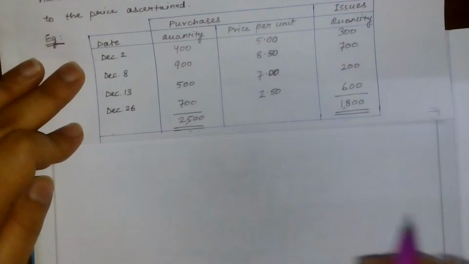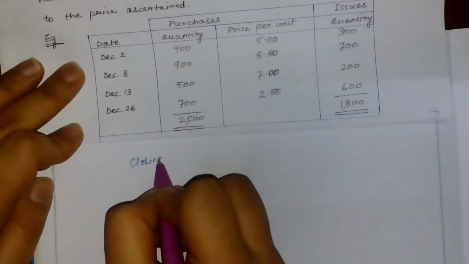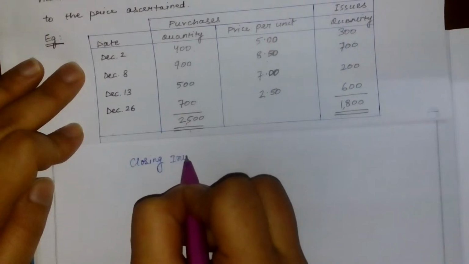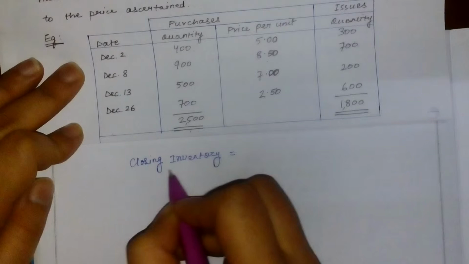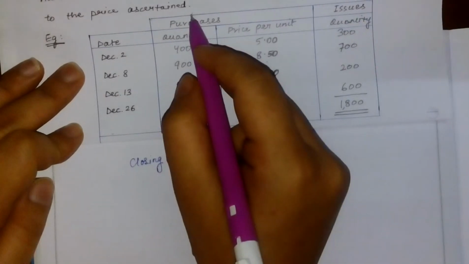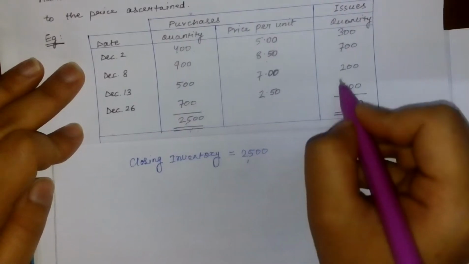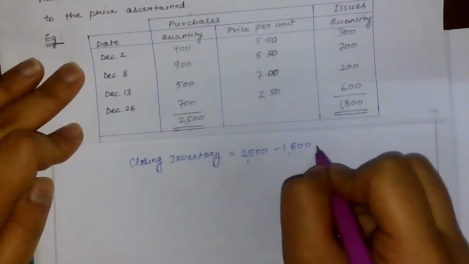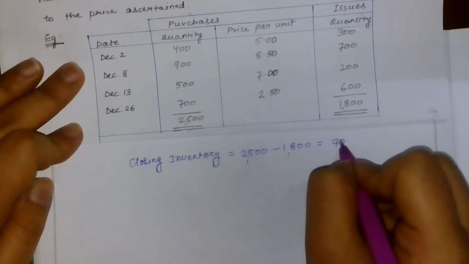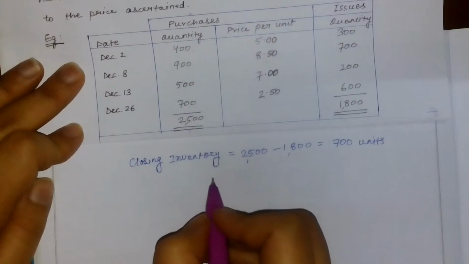So the closing inventory is equal to 2500 units, which is the total purchases, minus the total issues, which is 1800 units, that is 700 units. This is my closing inventory.